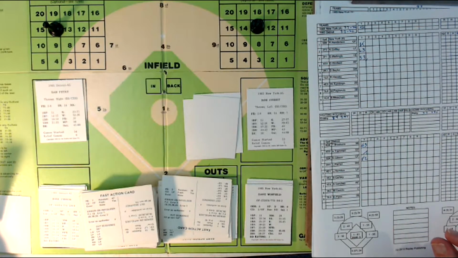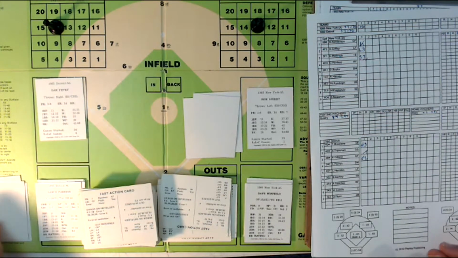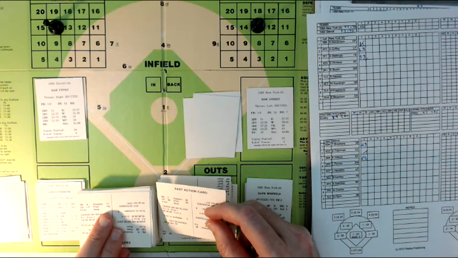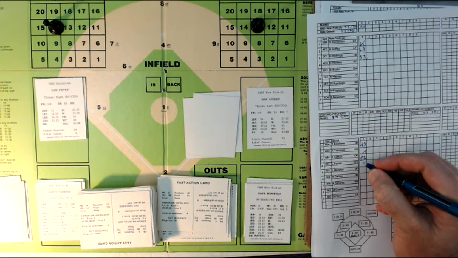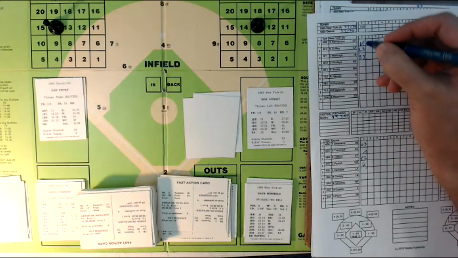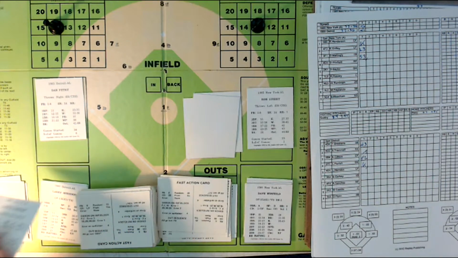Now, is Trammell a base stealer? He is not really a base stealer, so he's not going to be attempting that. Well, here goes. It's a 9. That's going to be off Parrish. And that's a strikeout. So Guidry, Louisiana Lightning, blows a fastball by Parrish, and that retires the side. No runs, 1 hit. We'll go to the top of the second.